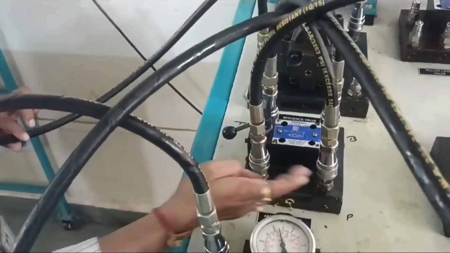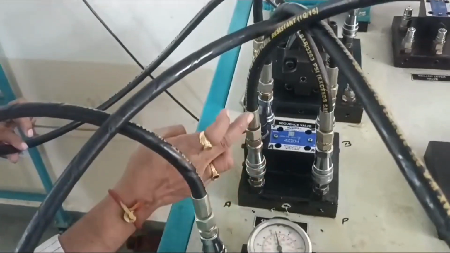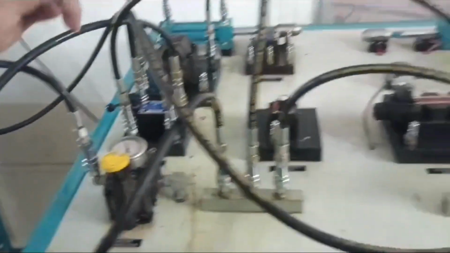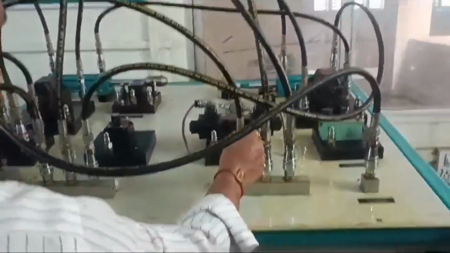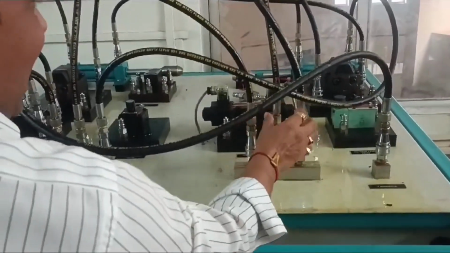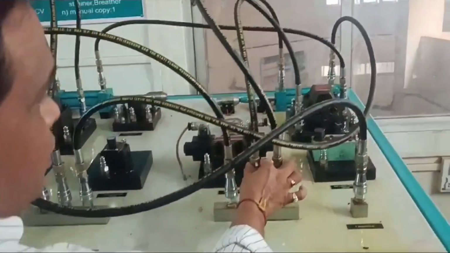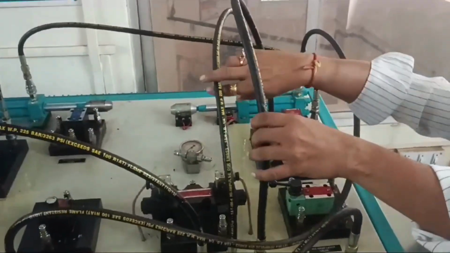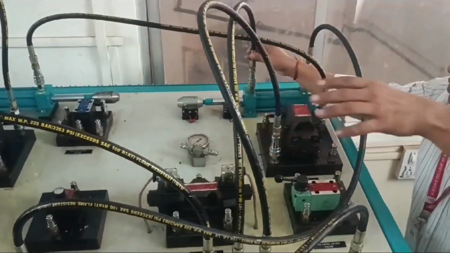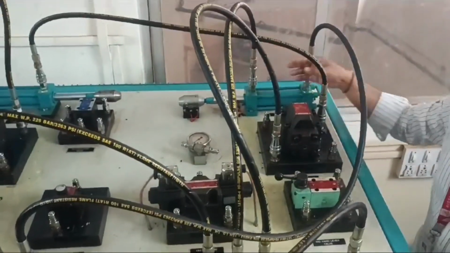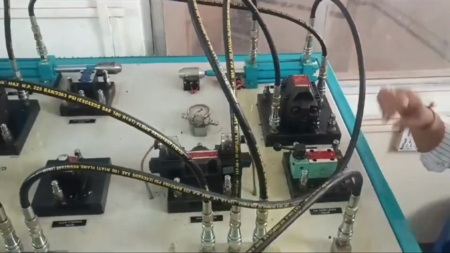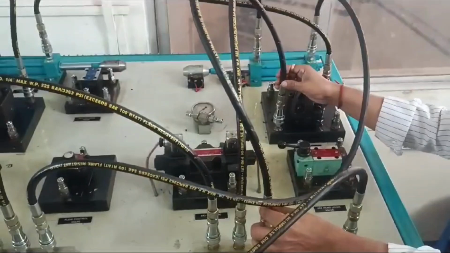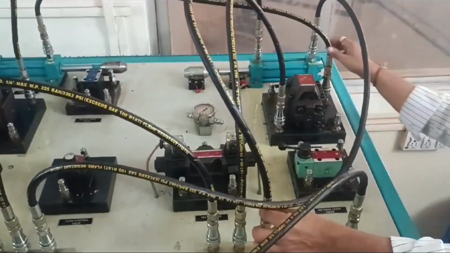Then from P to A port of the direction control valve, and this A port is connected to this T. Now this T has divided into two hoses. One hose is connected to the sequence valve, and another hose is connected to this rod end. Now this other port is connected to the sequence input and sequence output.